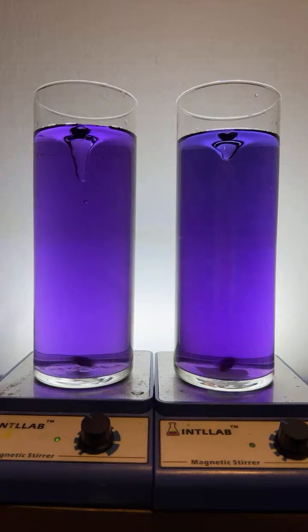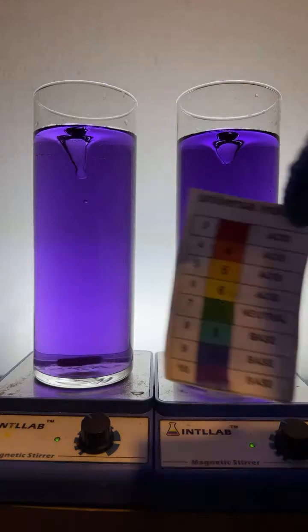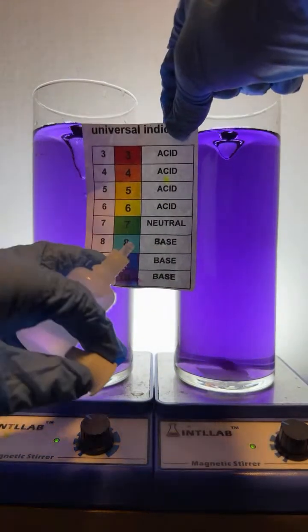Let's start adding some acid to pull the pH back in the other direction. Kanalski wants it blue. I'll do my best, Brando. Here we go. So notice in both systems now we're at pH 10, very high pH.